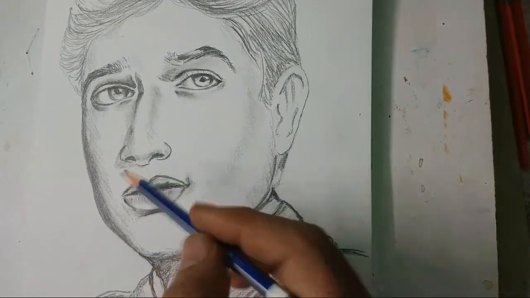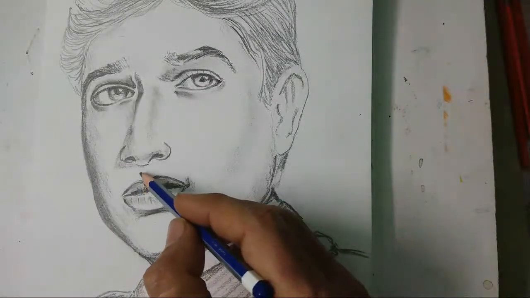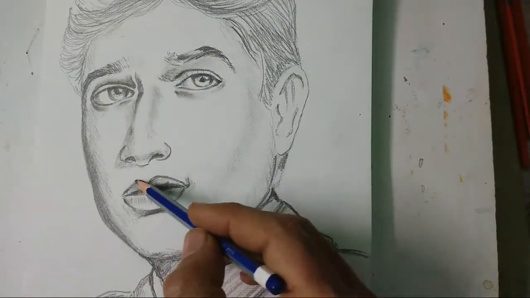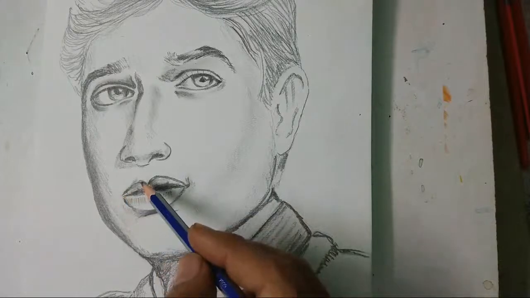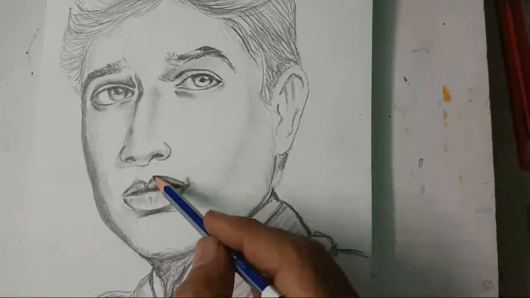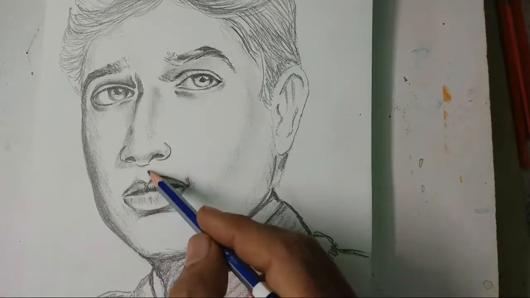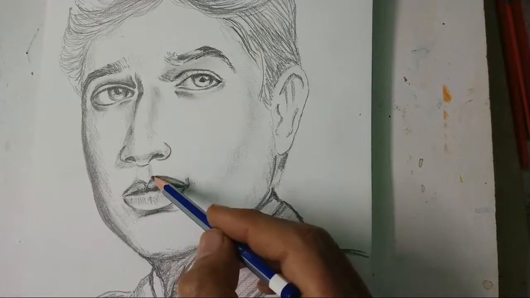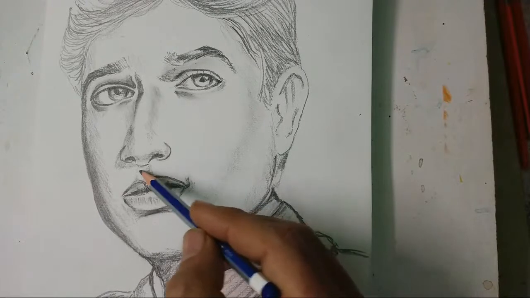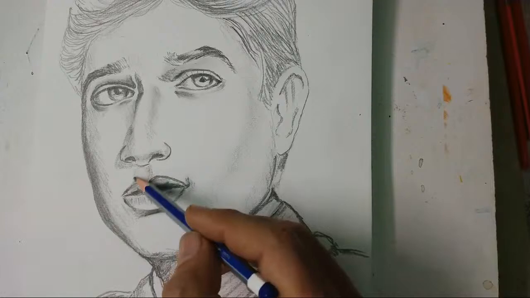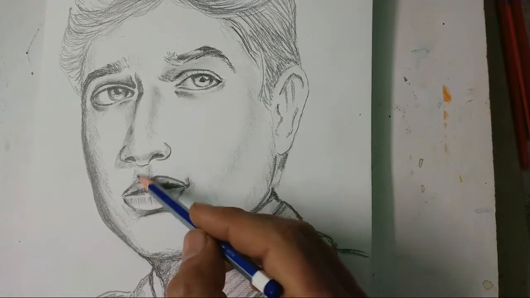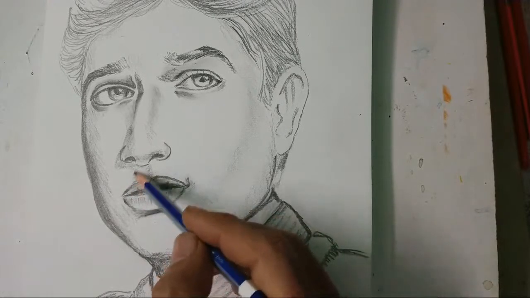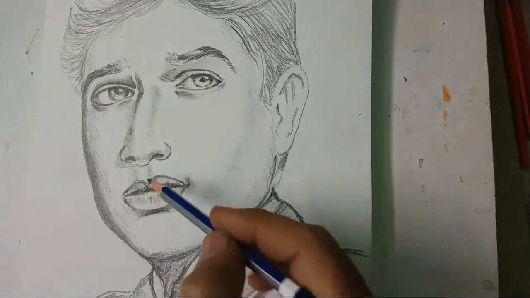So just move, and the pencil shade has to be done on the upper part of the lips. In this there is a shadow. The lips are thick, so the depth of the lips is more. I don't know the exact name of this part, but this is the upper part of the lip where there is a shape, as you can see.